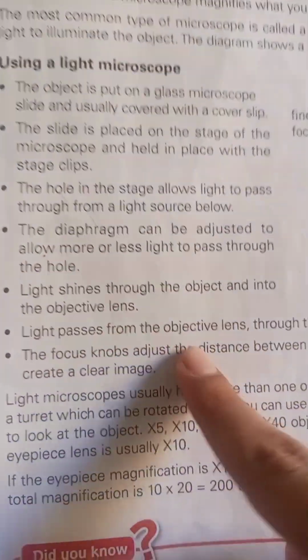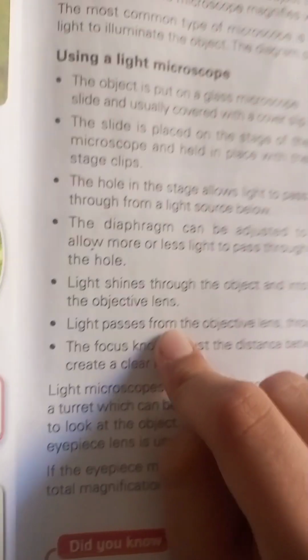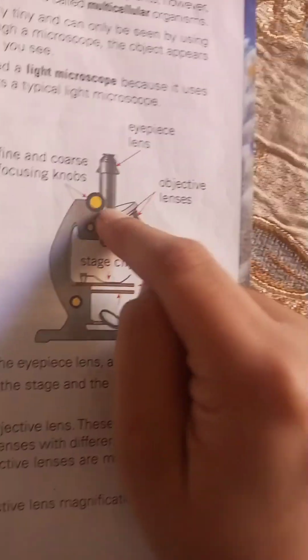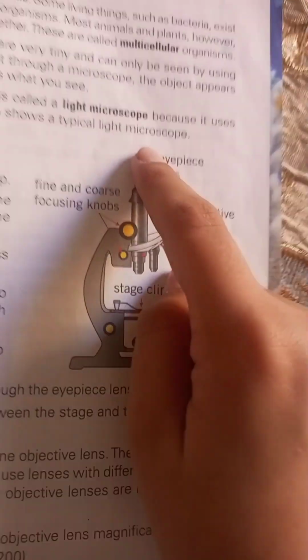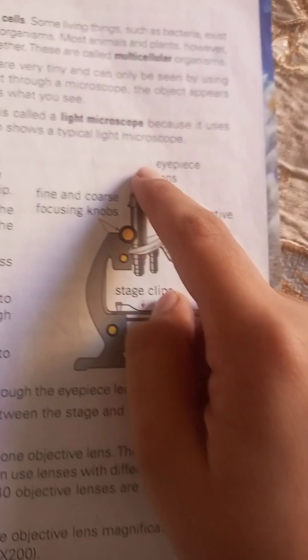Light shines through the object and into the objective lens, and light passes from the objective lens through the eyepiece lens and into your eye, so you can see it.